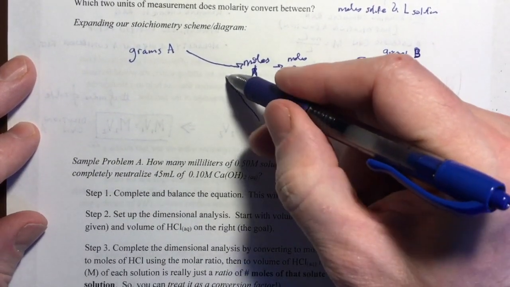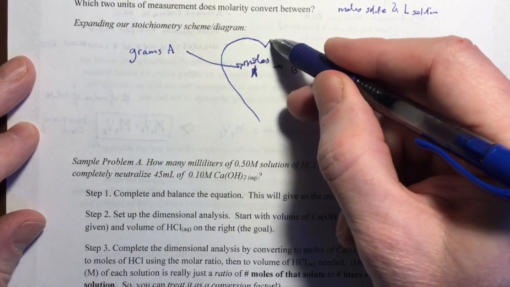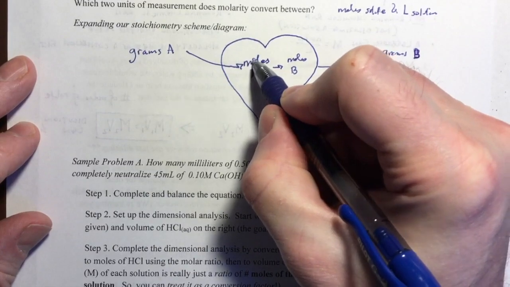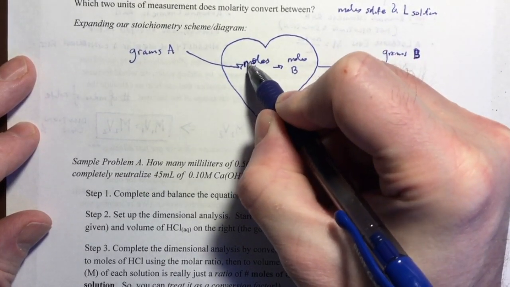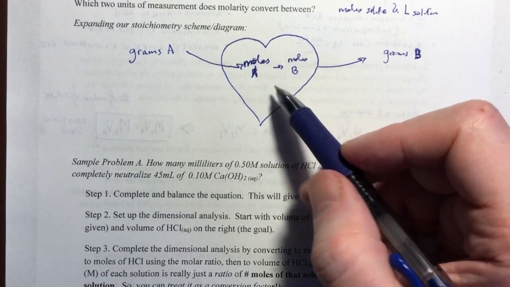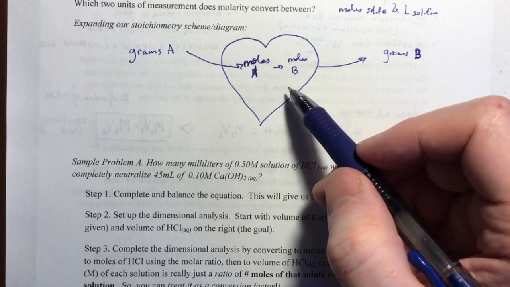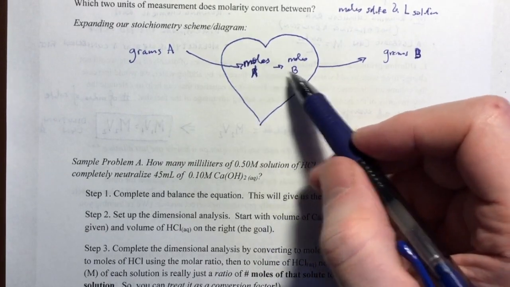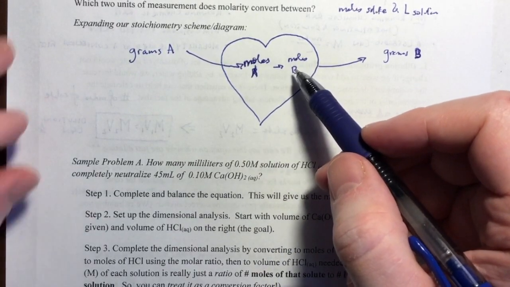Remember, the mole to mole conversion is the heart of the stoichiometry. Every stoichiometry has to go through a mole to mole conversion step because that is the only way that we can convert between two substances.